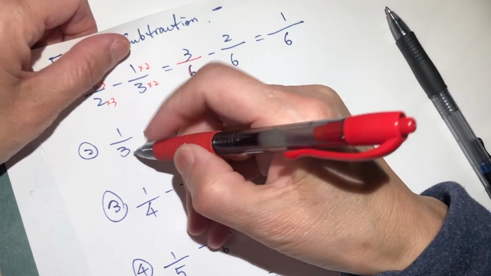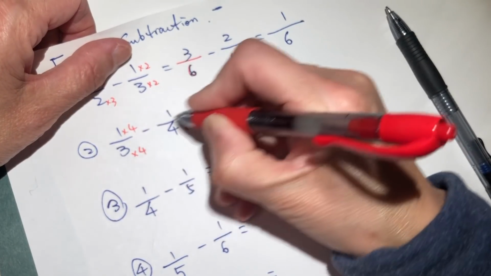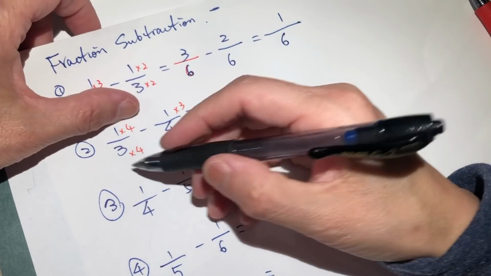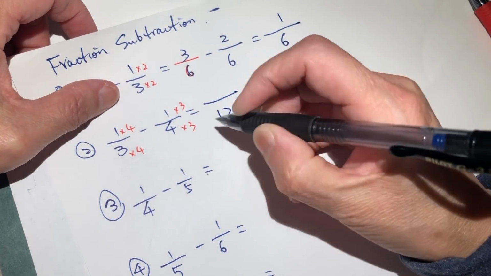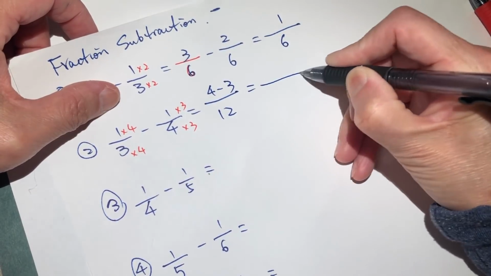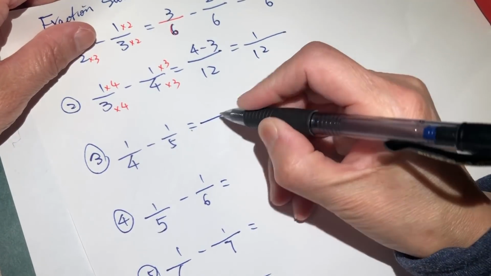And the same thing, 3 times 4, 4 times 3. So the denominator is 12. The numerator is 4 minus 3 is 1, so 1/12.